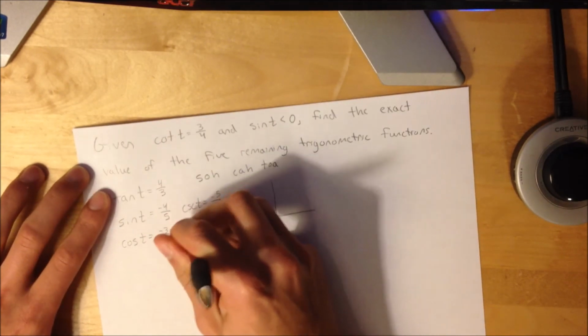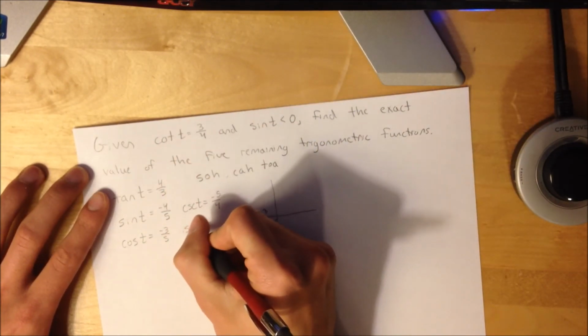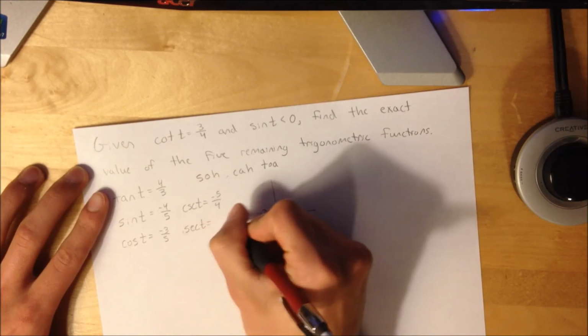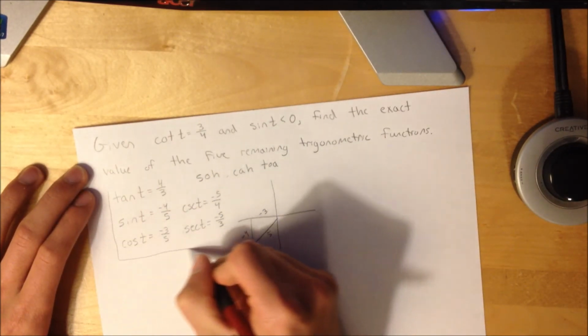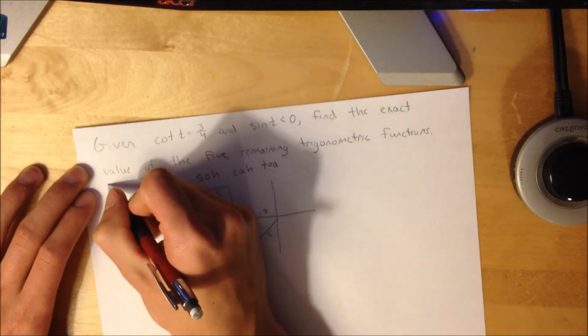And then this last one's going to be your secant. It's just the inverse of cosine. I'm going to put the negative at top, -5/3. And that's it. That's how you find the 5 trigonometric functions.